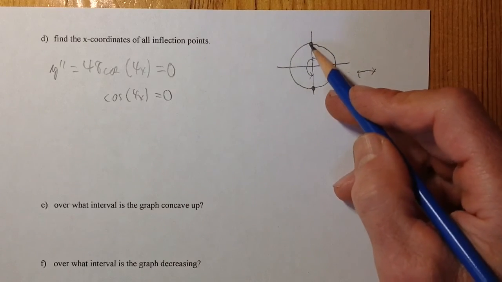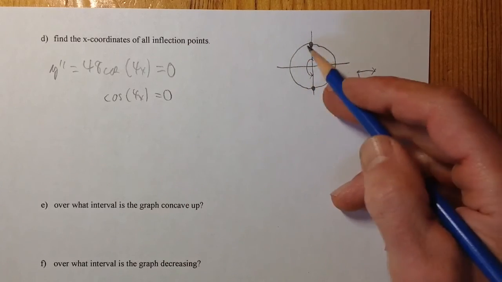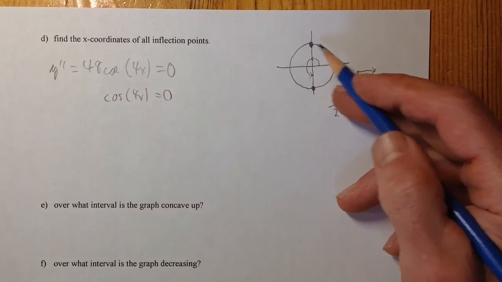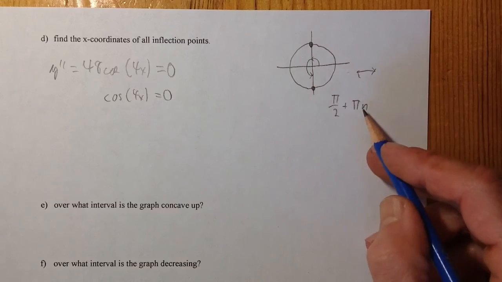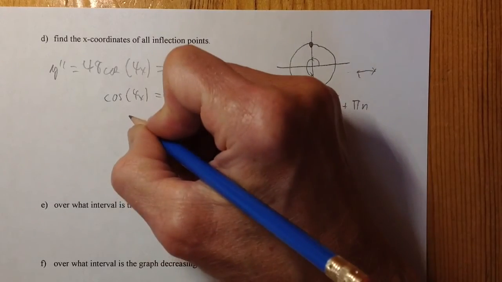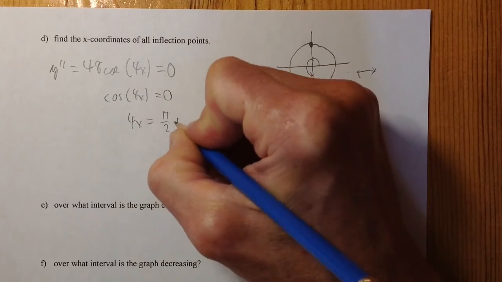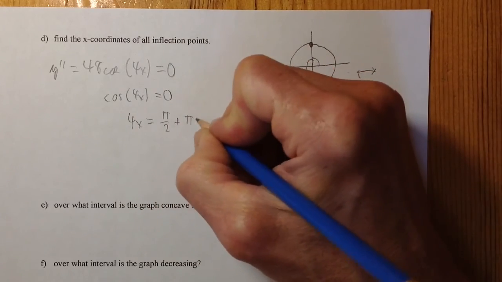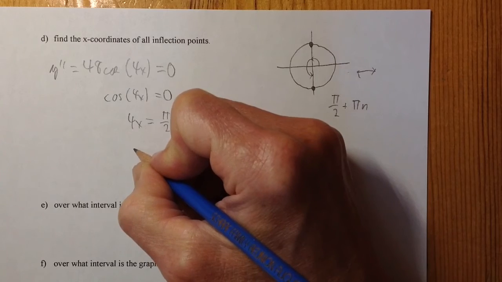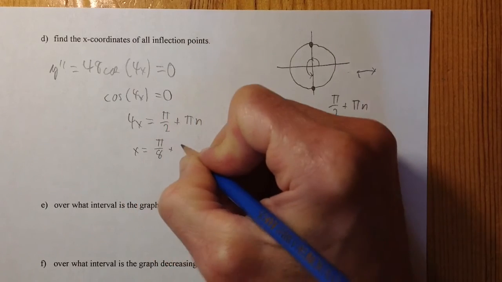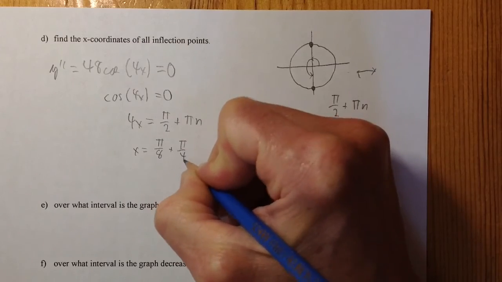So here we start with pi over 2, and then we can just add pi's as we go around, because remember pi is 180 degrees. Or we could subtract them, right? Same way, n can be negative. So 4x then has to be equal to pi over 2 plus pi times n. Divide both sides by 4. x is equal to pi over 8 plus pi over 4 n.